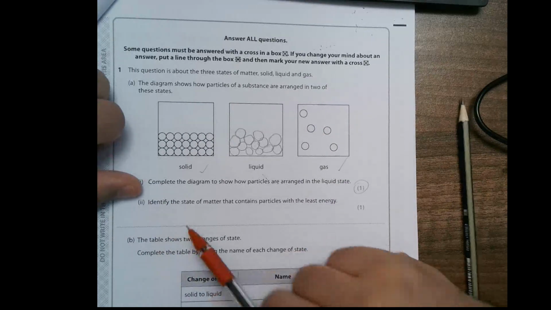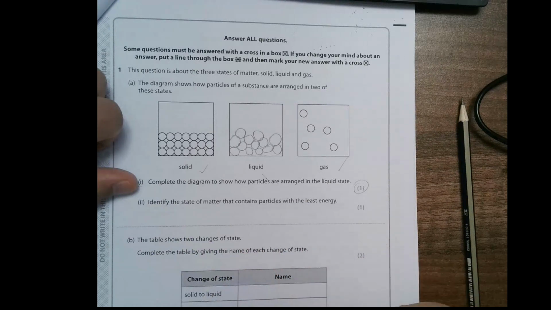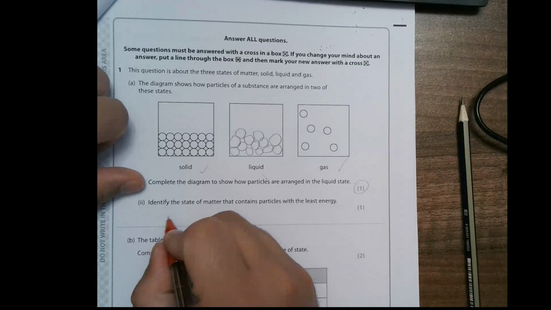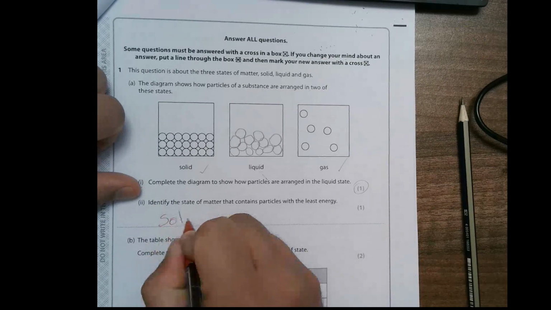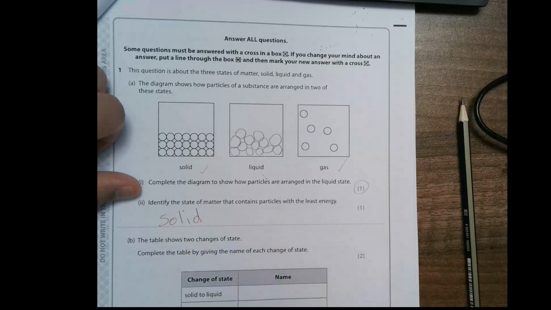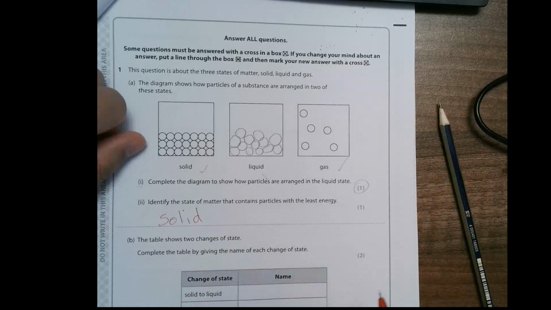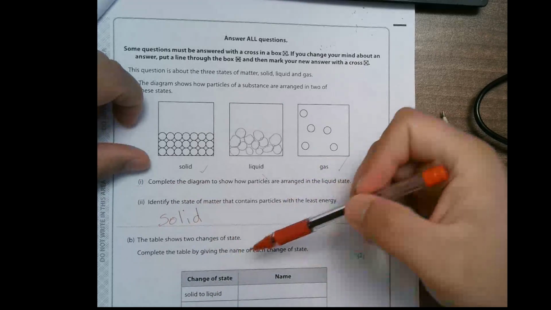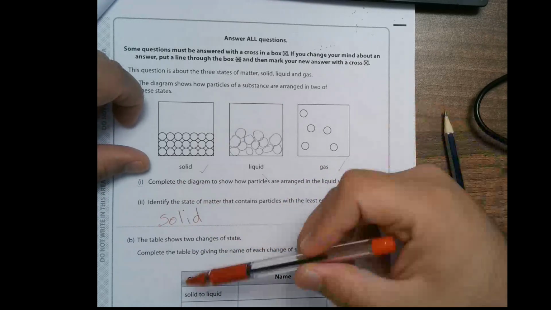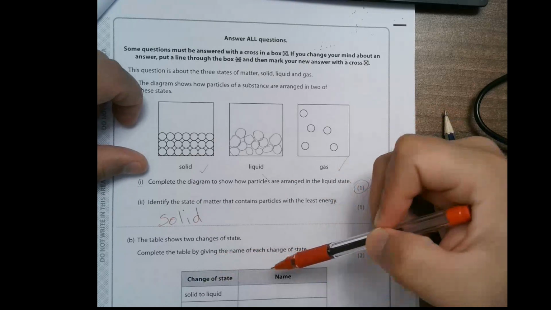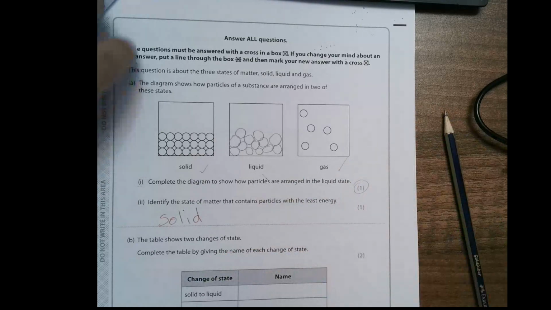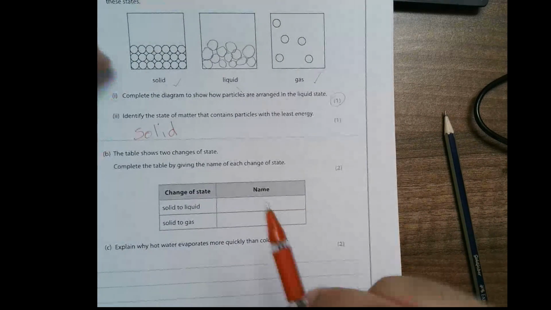The second question says identify the state of matter that contains particles with the least energy. I'm going to write down solid as the answer for this one, because in a solid the particles are moving the least. It tells me that they have the least amount of energy. The next question says the table shows two changes of state. Complete the table by giving the name of each change of state. Let me move this up a little bit so you can see the table better.